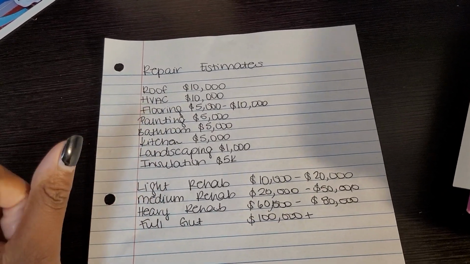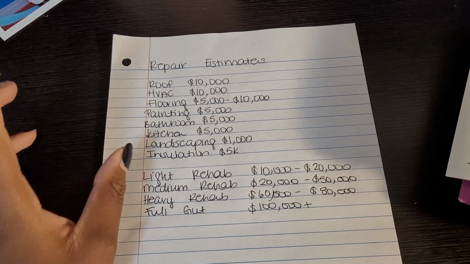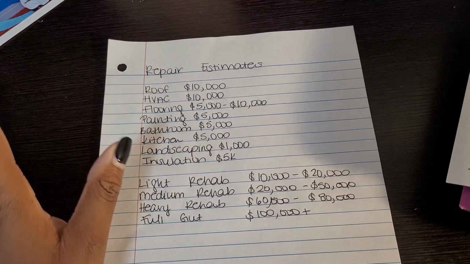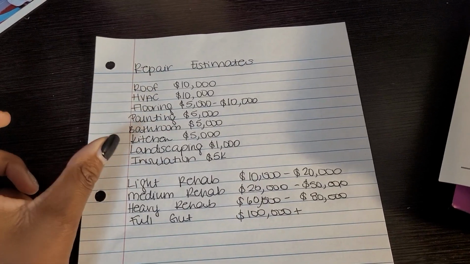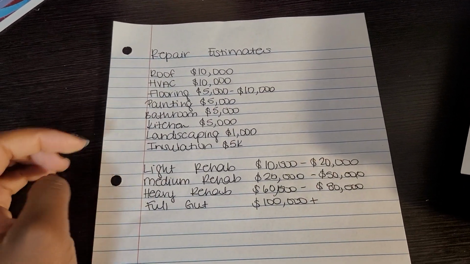Anytime you see water spots on the floor, water spots on the ceiling, if you see them on the floor, then you know you got to rip up all the flooring. If you see them on the ceiling, then you will know that you got to do a new roof because there's some kind of leakage, okay?